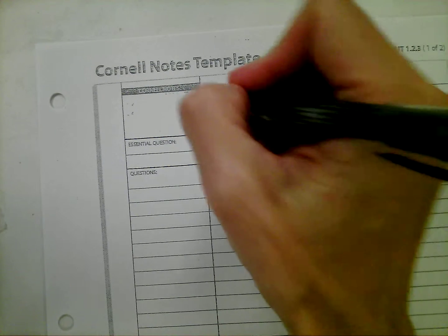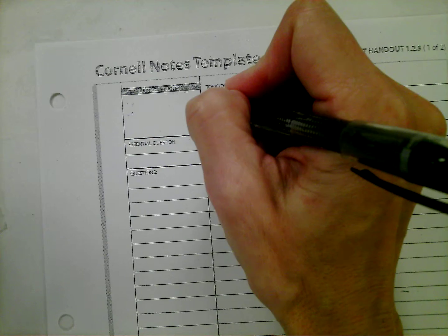Today what we're going to do is go over energy pyramids. There are lots of energy pyramids or ecology pyramids. So let's go ahead and take some notes on page 27 in your notebook. You should be at home, so you should be on 27. If you are at home and you don't have a Cornell sheet, it's okay. Just put it on a regular sheet of paper.